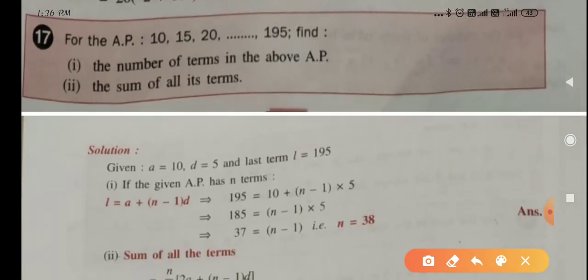Next, 17. For the AP 10, 15, 20, and last term, this time it is given, pay attention students, last term is given as 195. Find the number of terms in the above AP and the sum of all its terms.